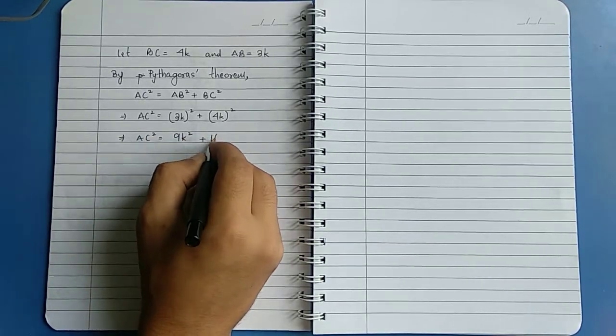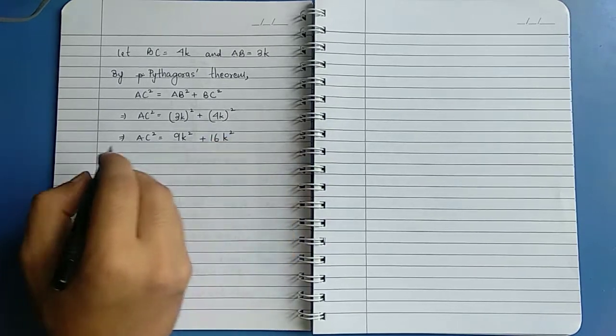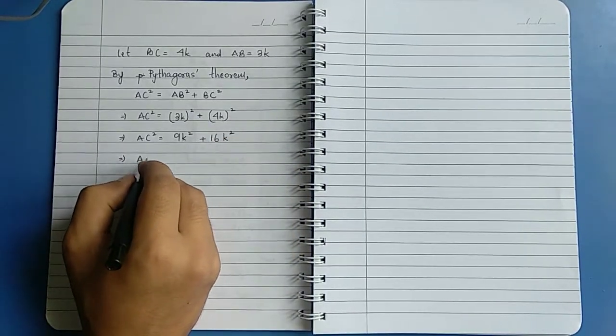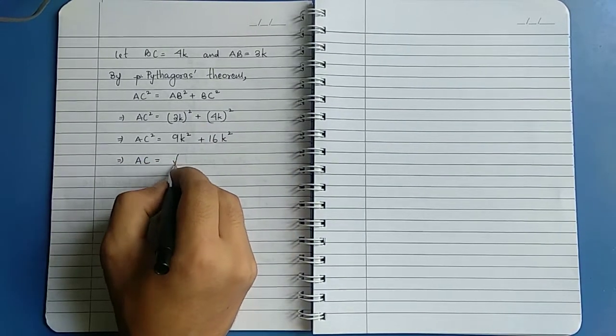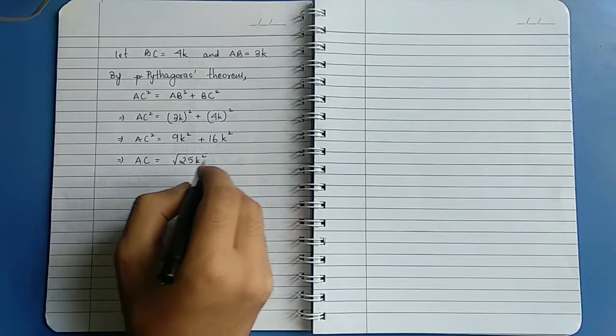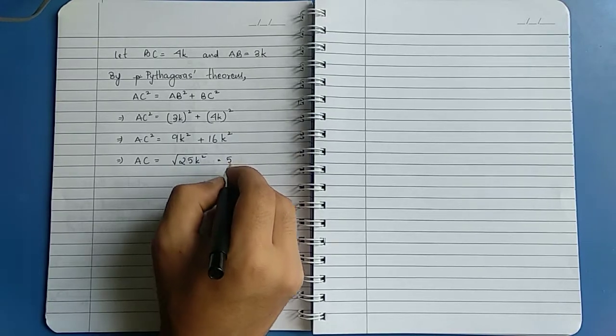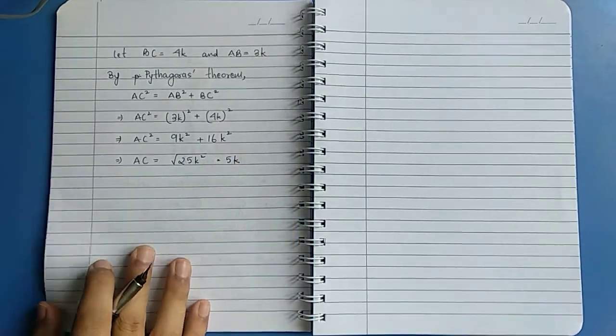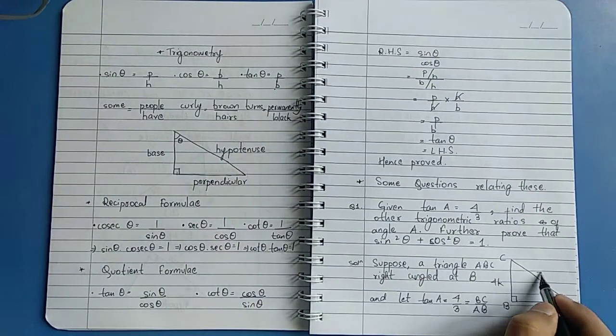square plus 16k square, which implies AC equals root under 25k square. Root under 25 is 5, root under k square is k. So we get AC to be 5k.